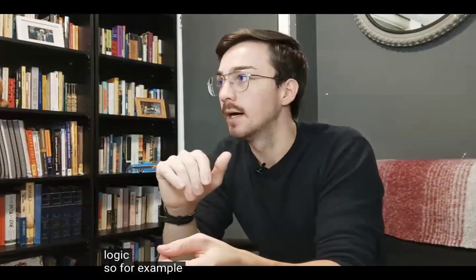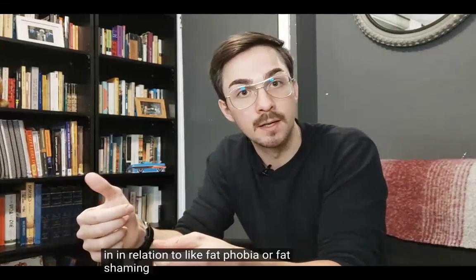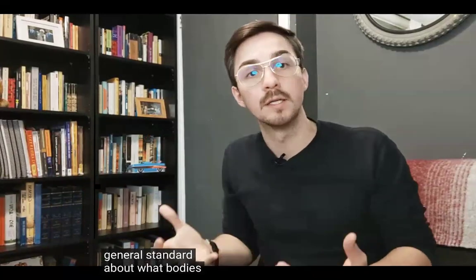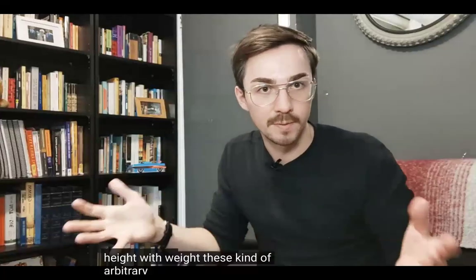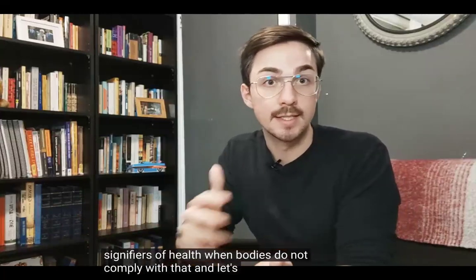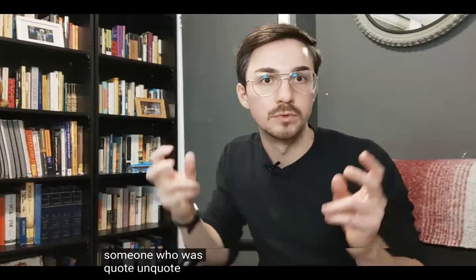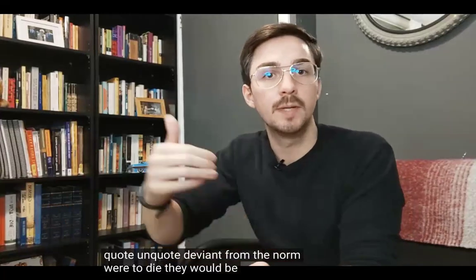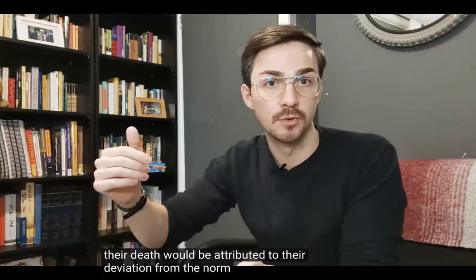So, for example, in relation to fat phobia or fat shaming, when bodies do not comply with a general standard about what bodies should look like in terms of their height, width, weight, these kind of arbitrary signifiers of health, when bodies do not comply with that, and let's say someone who was, quote unquote, deviant from the norm were to die, their death would be attributed to their deviation from the norm.